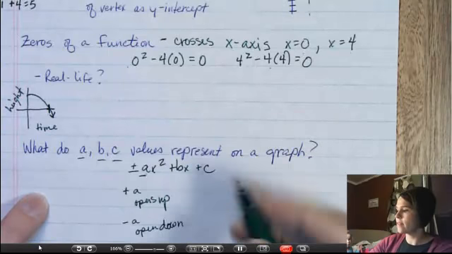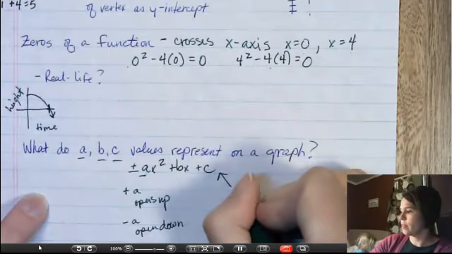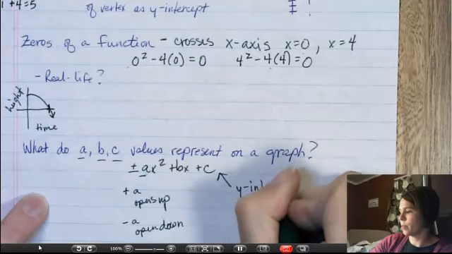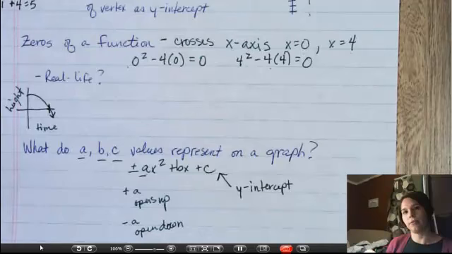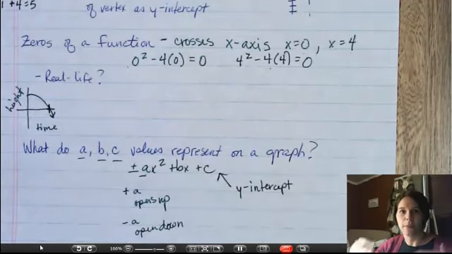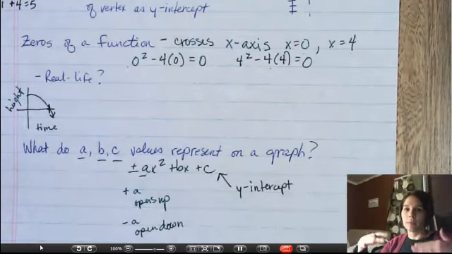Okay, the C value is my y-intercept. That tells me whether my graph gets shifted up or down. Okay, if it's a positive C value, I'm shifting it up. If it's a negative C value, I'm shifting it down.